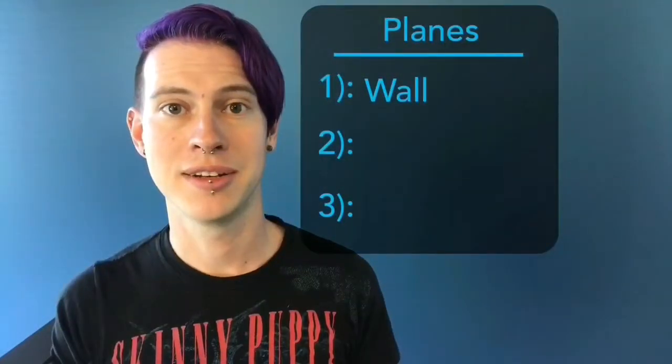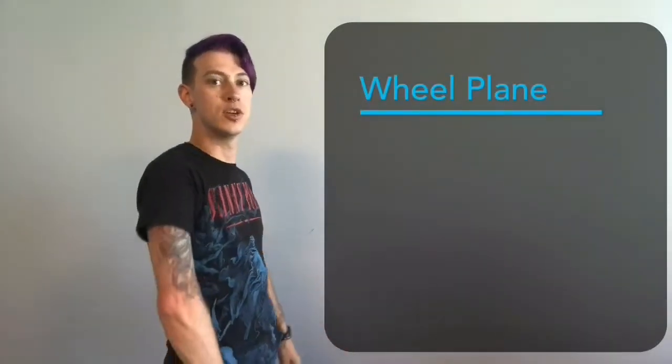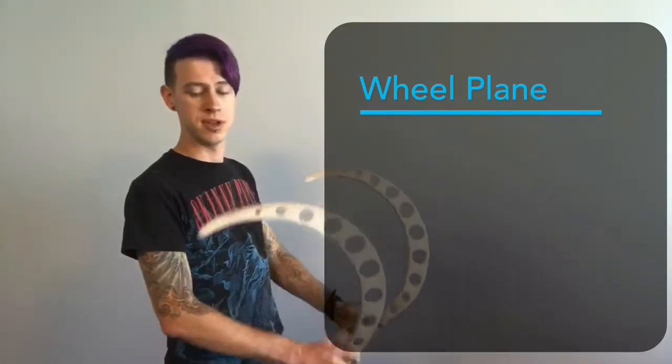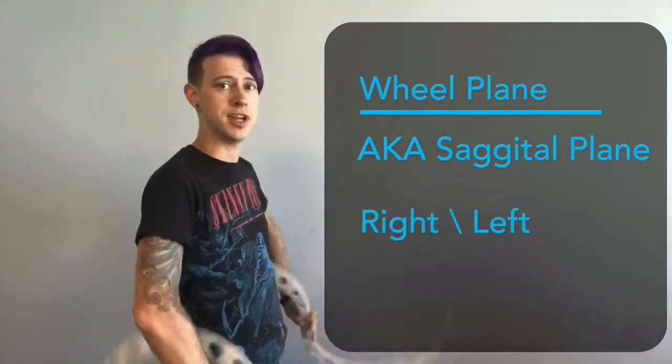The second plane is wheel plane. You can think of wheel plane as if you've got wheels on the side of your body, right at the top of your hips. This also corresponds to the sagittal plane in anatomy. So you have a left and a right on each side of your body.